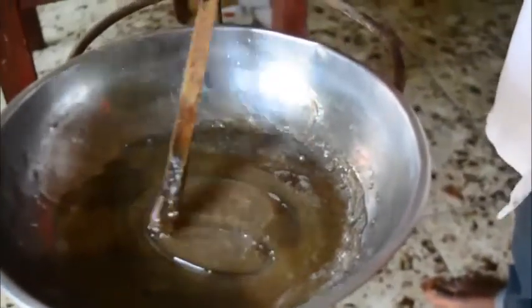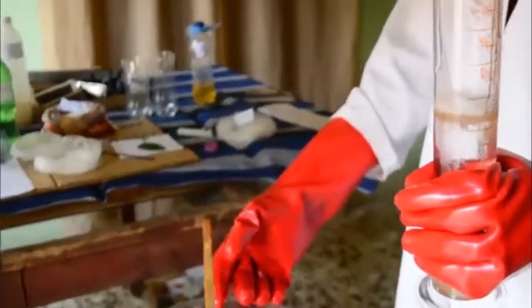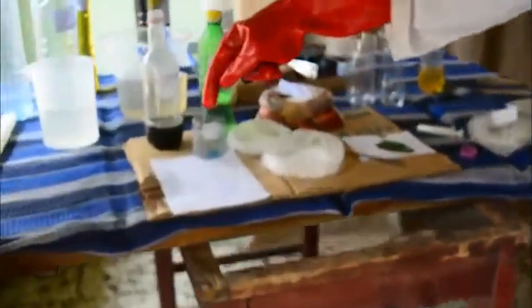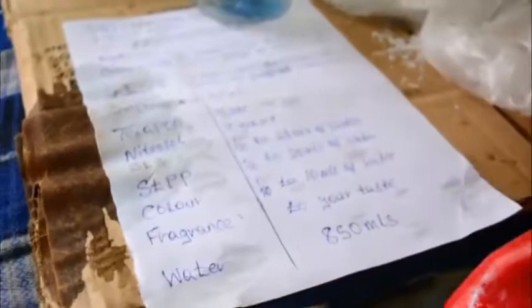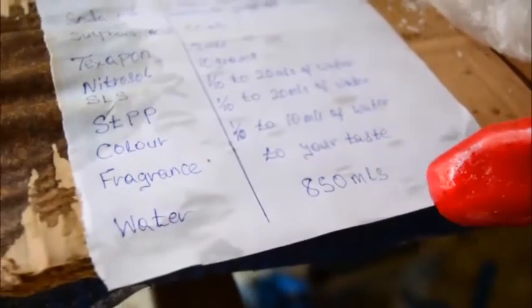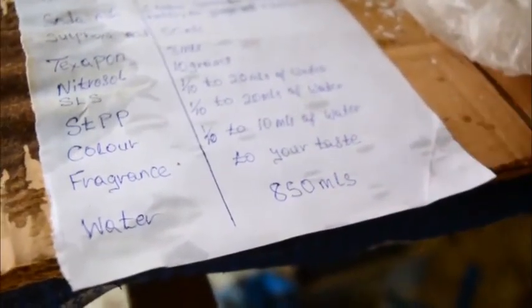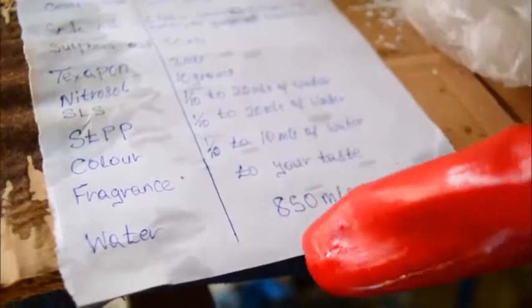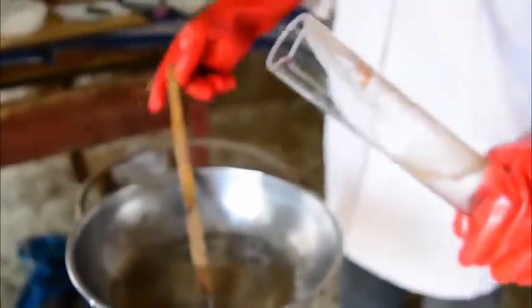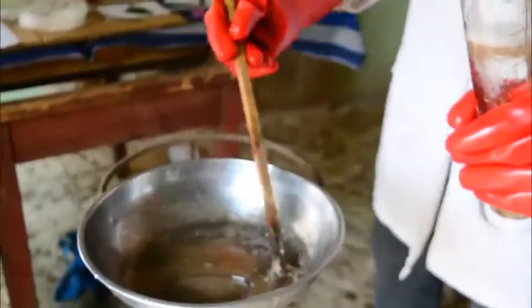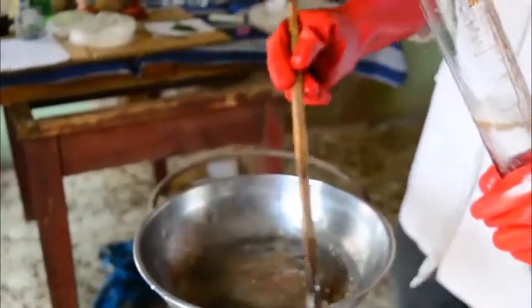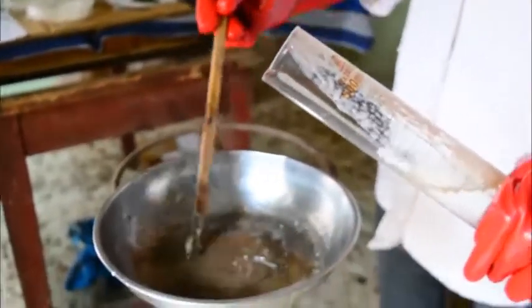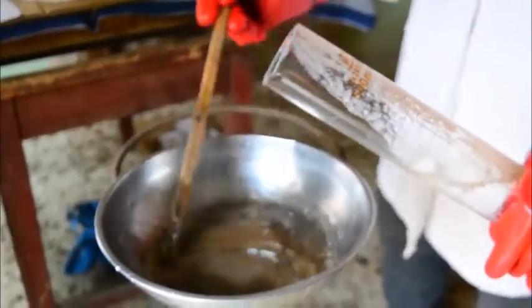You now follow with 300 ml of water. Remember, from our formulation, you need to keep aside 850 ml of water. So whatever water you are going to be collecting will be based on this 850 ml. Now this is 300 ml of water. From that 850 ml, at the end of the day, the total water inside this liquid soap will be 850. With other additives, it will make it up to 1 liter.